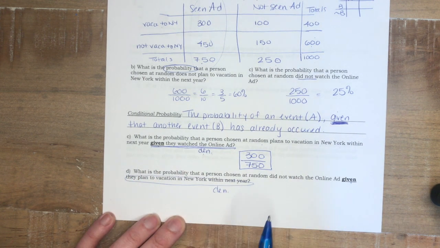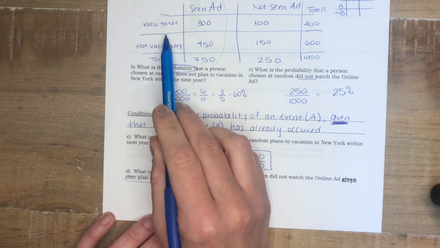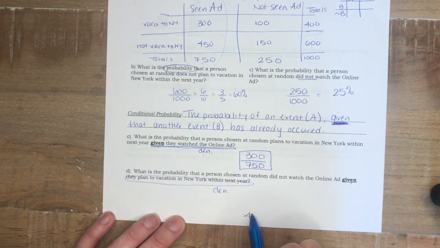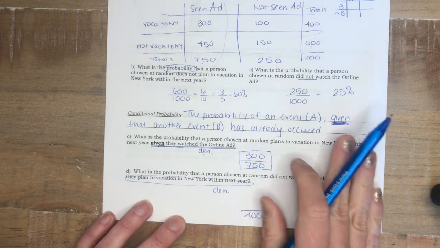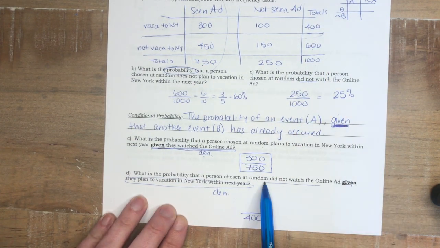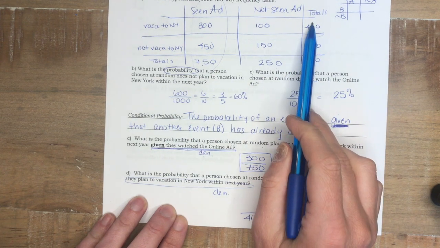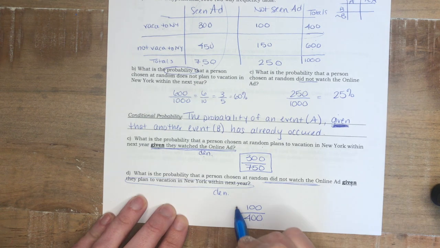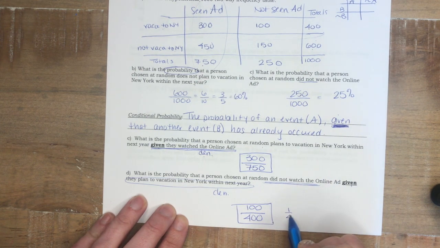Given that condition, it's out of those people who plan to vacation in New York, so that's 400. That's your denominator. Out of that 400, how many did not watch the ad? That would be 100. So 100 out of 400, or 1/4, or 25%, or whatever you want to write as the percent.